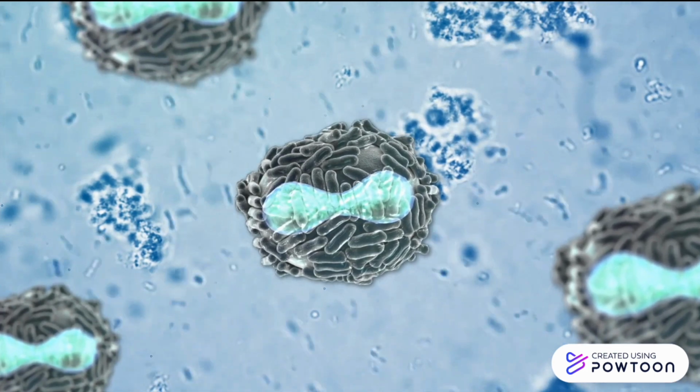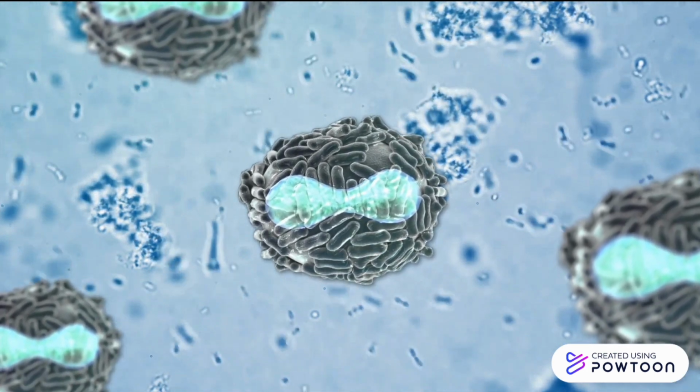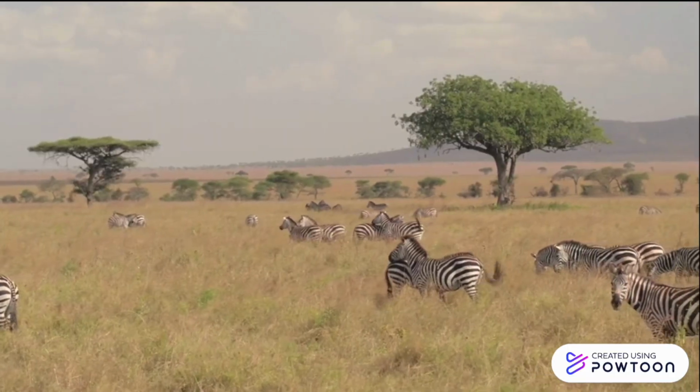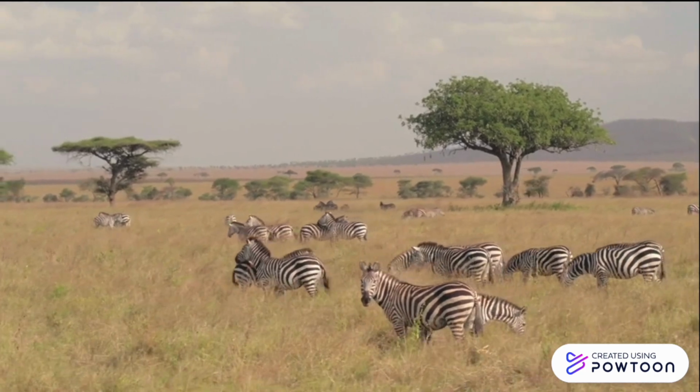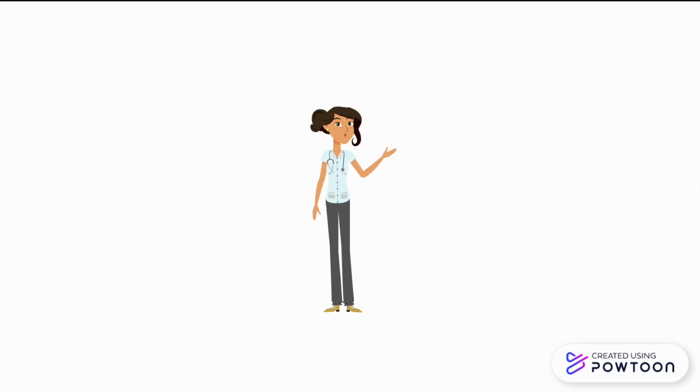So the next time you hear about antibiotic resistance, flu vaccines, or even changes in wildlife, remember, microevolution is at work. These small genetic changes may seem minor, but they can have a huge impact over time. By studying microevolution, we gain a better understanding of the natural world and our place in it.